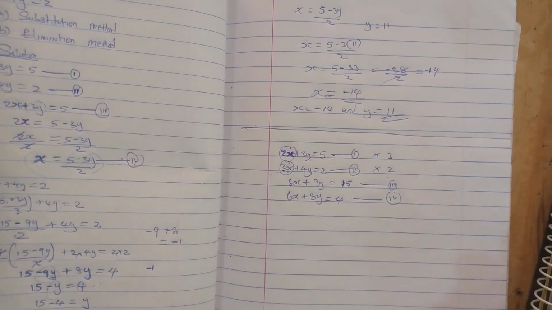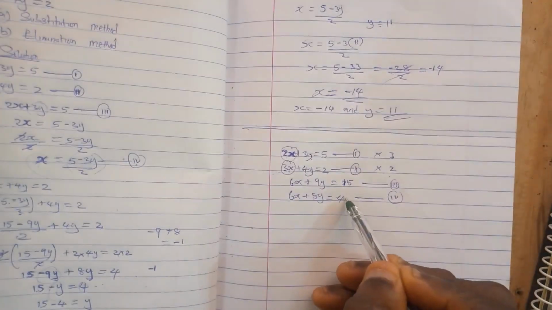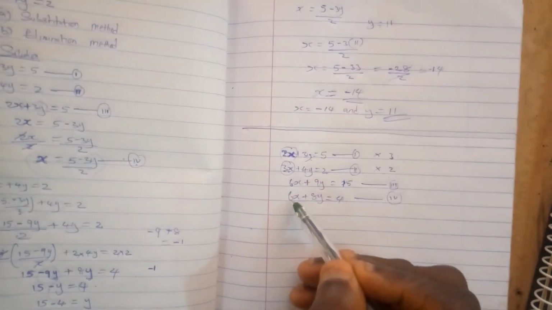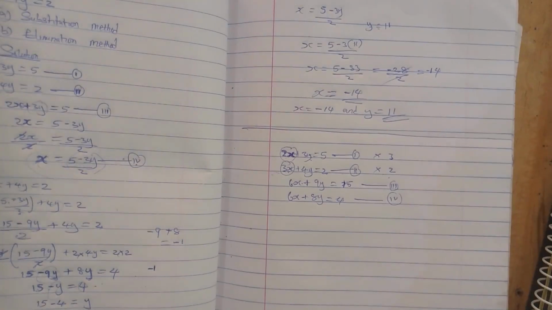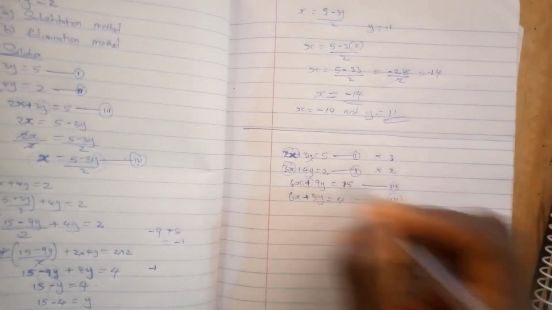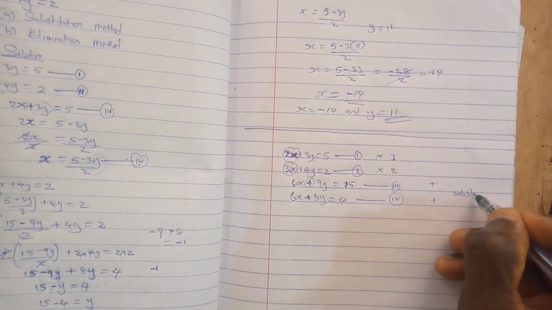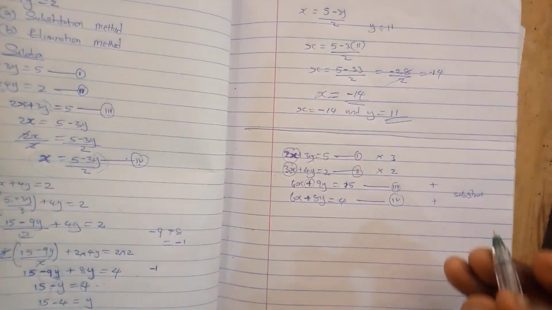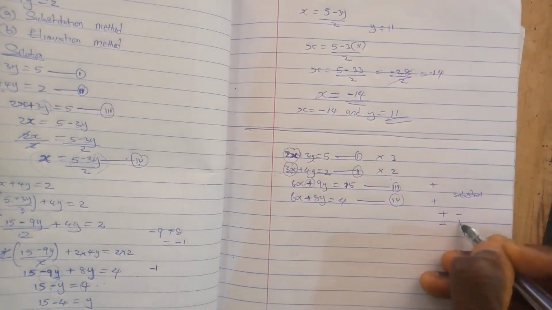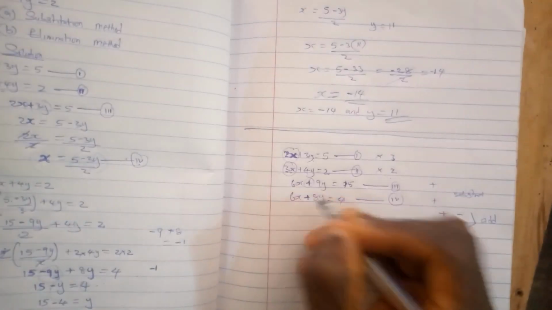Now, if you look here, you will see that the x term in the first equation is equal to the x term in the second equation. What I mean is this: we have 6x here, we have 6x here. Now, how do I cancel out 6x in both equations? What you need to know is this: whenever you have the same sign in the two equations, here I have positive, here also I have positive, I'm going to subtract. But whenever you have opposite signs, say positive and negative or negative and positive, I'm going to add. Now, since we have positive and positive, I'm going to subtract.